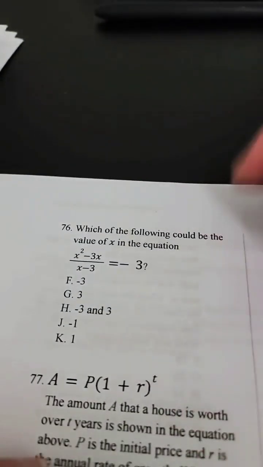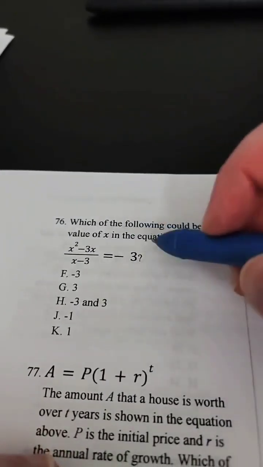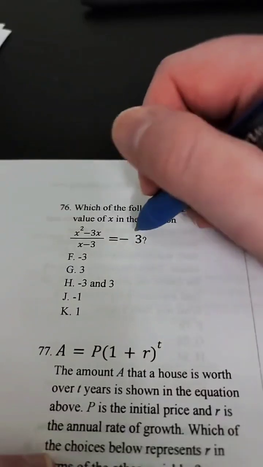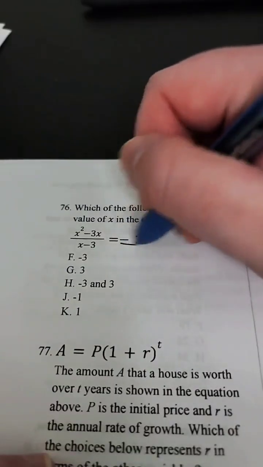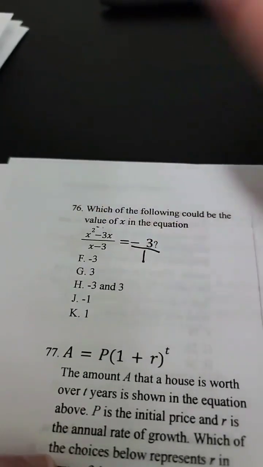Which of the following could be the value of x in this equation? So right here, let's see. I would just think, okay, is there an easy way to do this? I would just automatically think cross multiplication. But you could also, oh, hold on, you could factor this out.